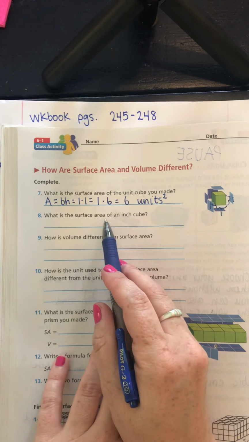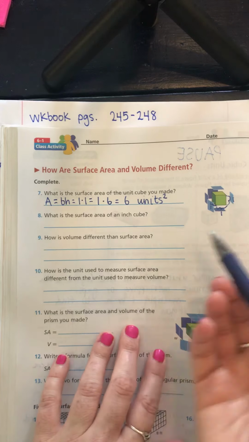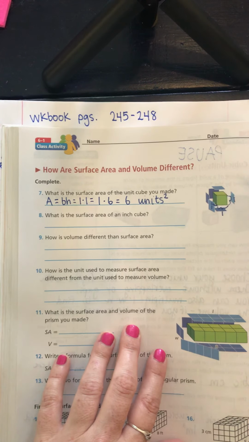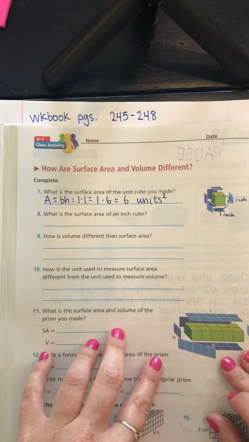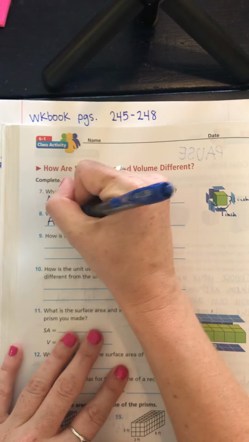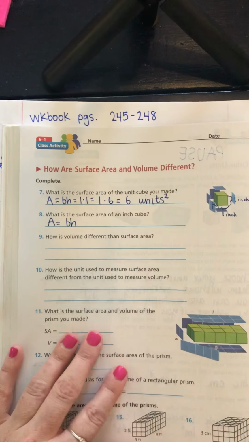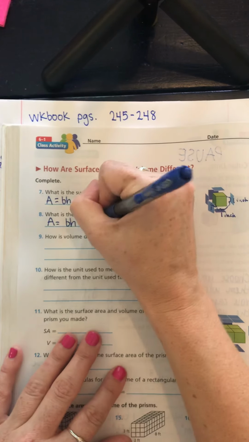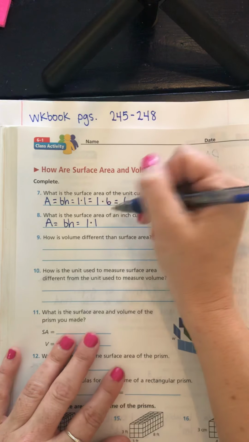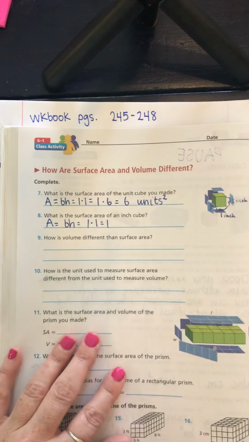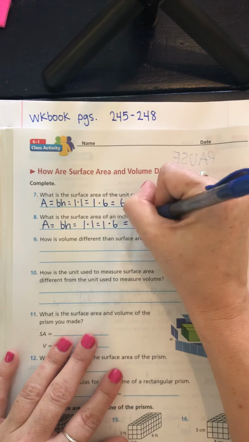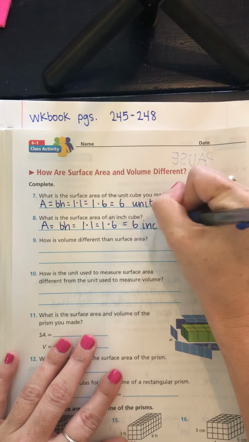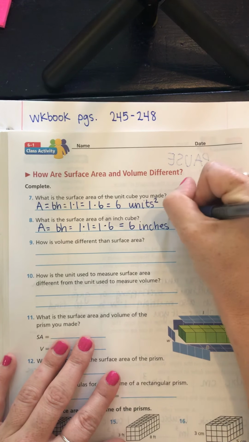Okay, what is the surface area of an inch cube? So same thing, if I had a cube just like this, but each of these were an inch instead of a unit. Okay, now they're each 1 inch. Again, I have area equals base times height for each of those faces. They are 1 inch, so it's 1 times 1. And it's still a cube, just an inch cube, so times 6 equals 6 inches, because now I know that my unit is an inch squared.